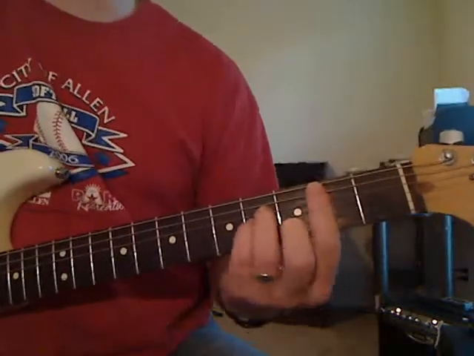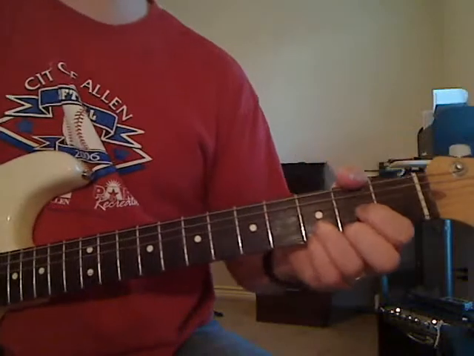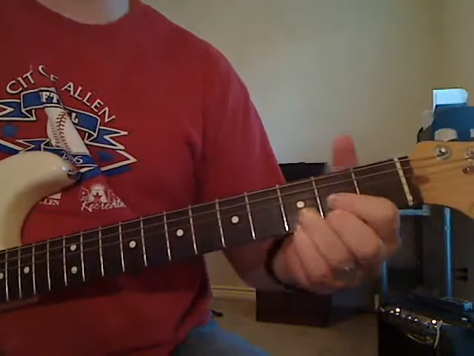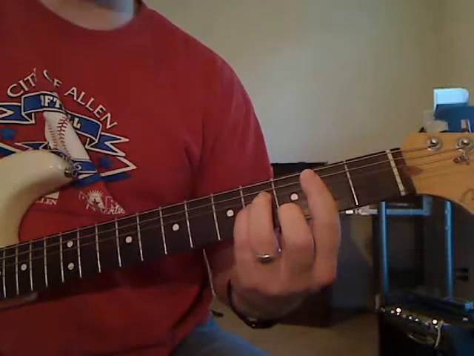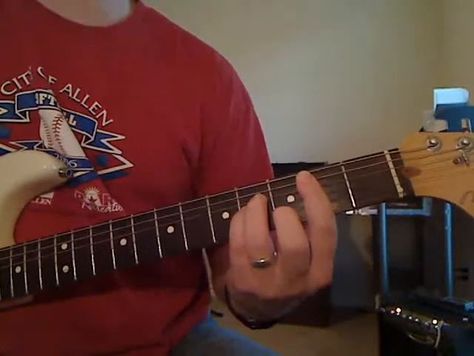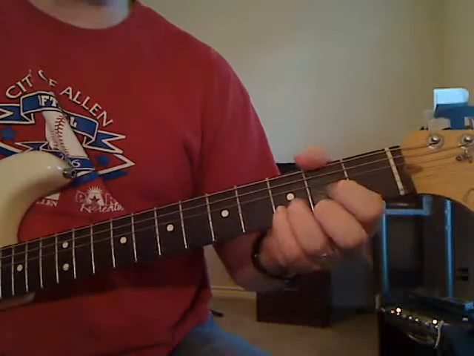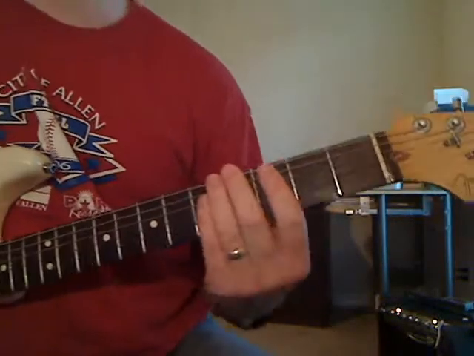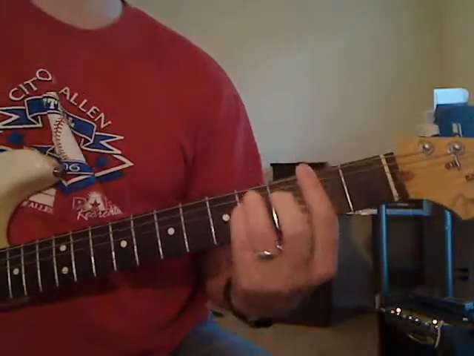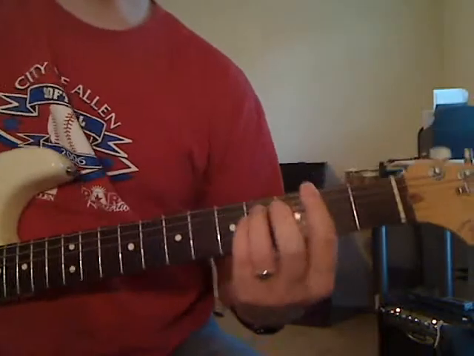And let's go to the next chord. So far we've played D, then A, then B minor, and now we're going to an F sharp minor. Okay? Now don't worry about all the extra little names.